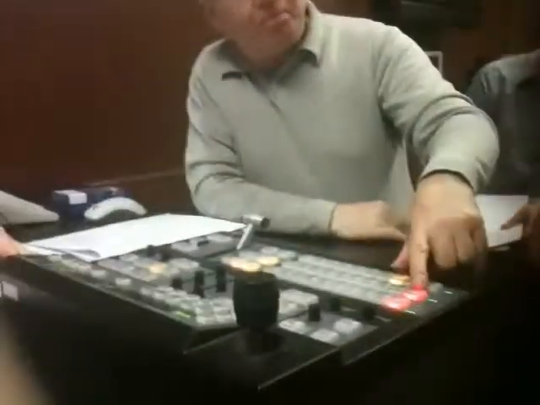Okay. Now, it's going to seem odd to you because you're going to see black on program. But here's what we have to look at. See how key 1 still says on air and on air here? Yeah. Well, if you look at your program monitor, it's actually feeding out key 1. You're still not black.